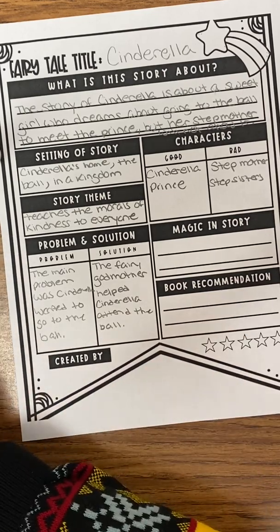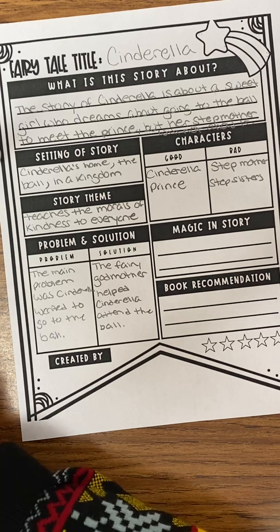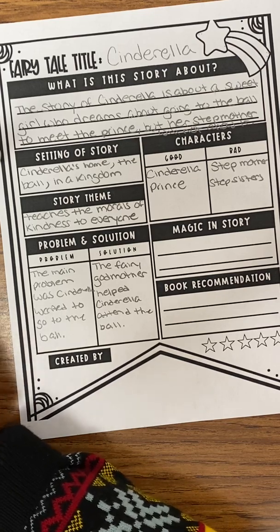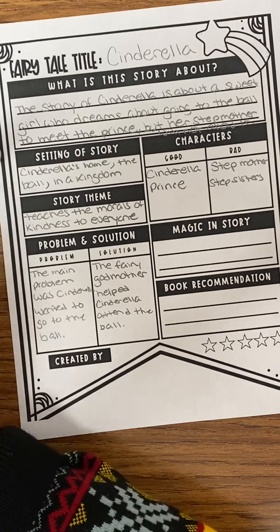Okay. Now, boys and girls, was there any magic in this story? Yes, of course. Magic was basically the fairy godmother. She was the main magic of this story.